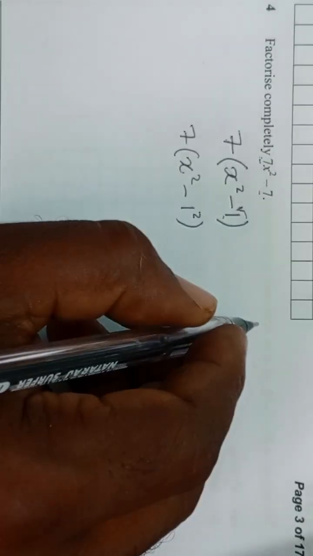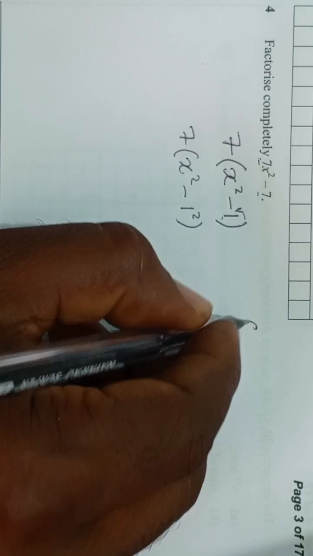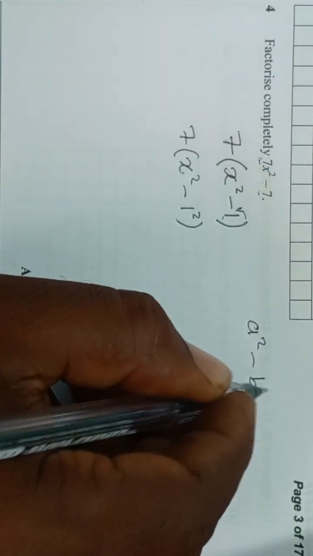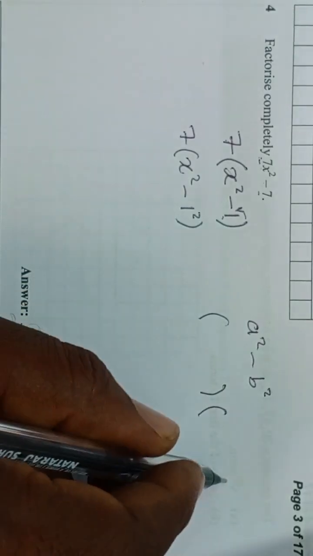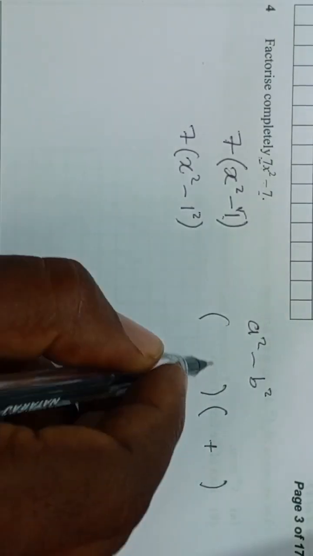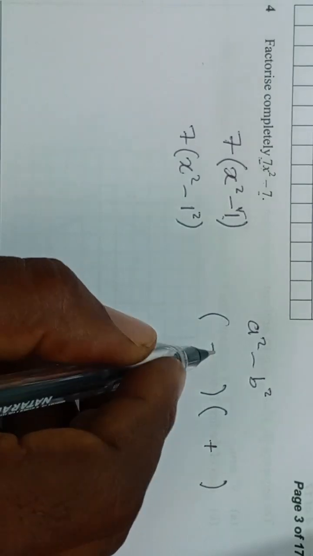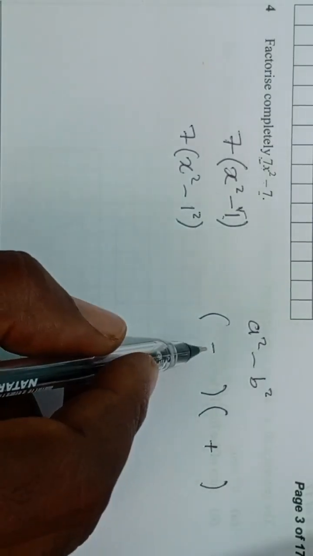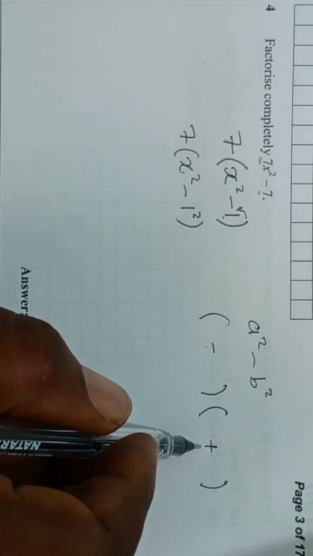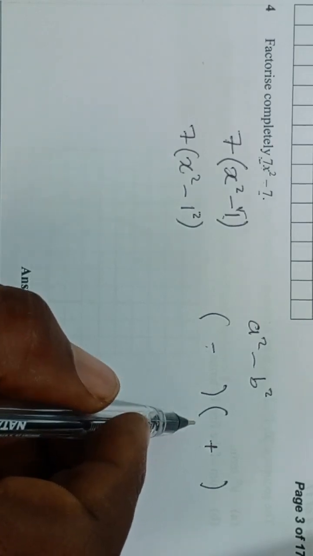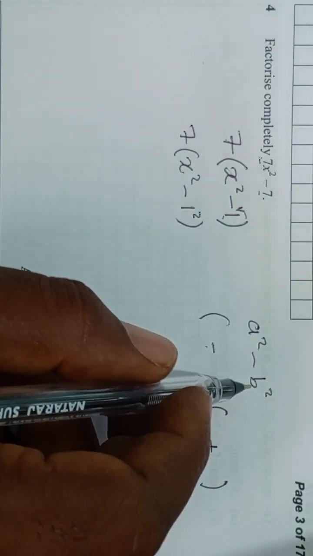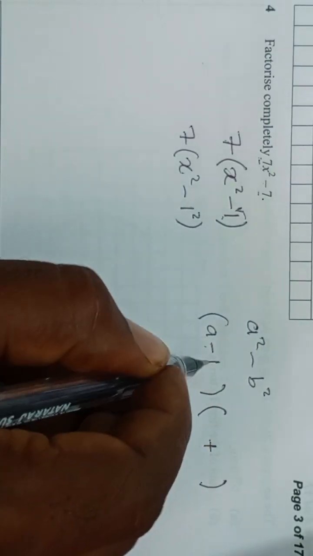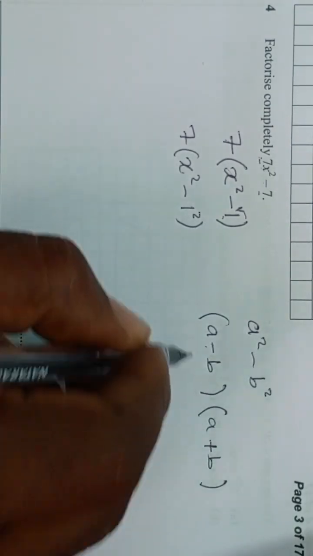So remember the formula for the difference of two squares method, a to the power 2 minus b to the power 2. You create two pairs of brackets, plus and minus. Remember that these two are interchangeable. You can start with a plus here, with a minus here. There is no need to argue there. So a to the power 2 minus b to the power 2 means a minus b, a plus b. So this is what we call the difference of two squares method.